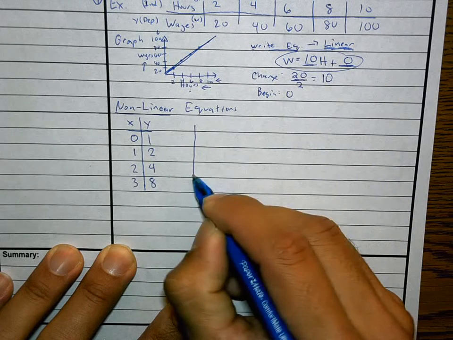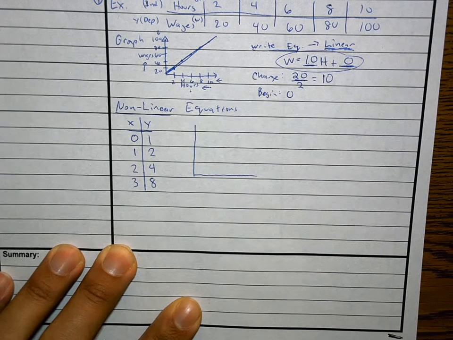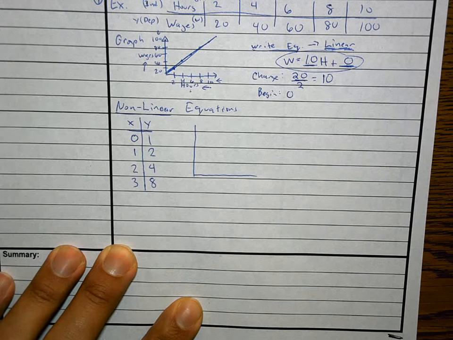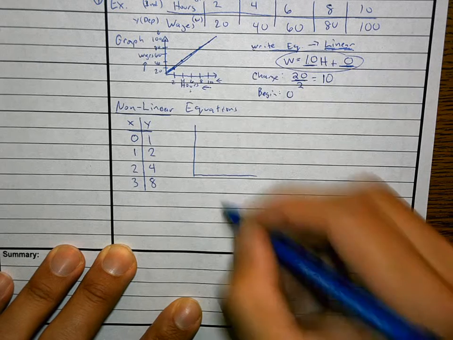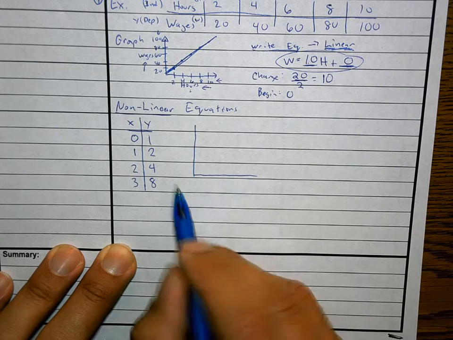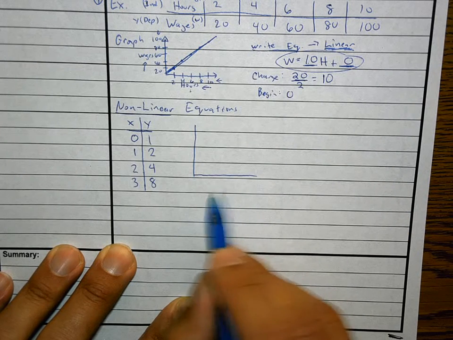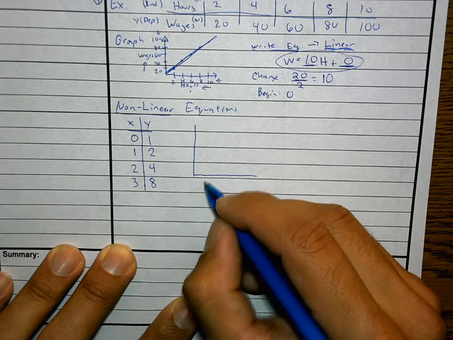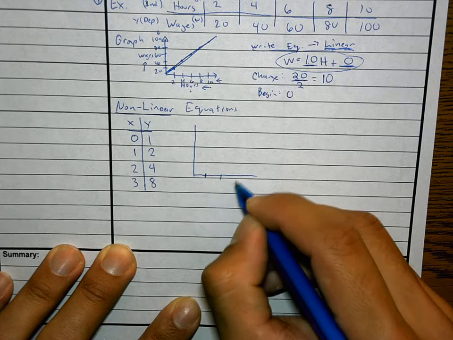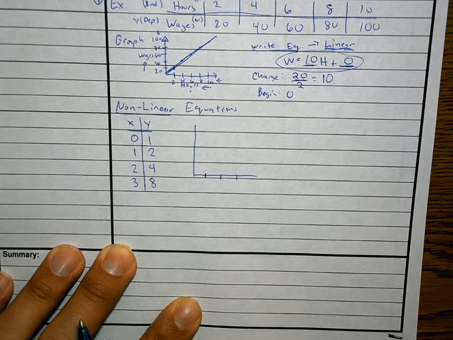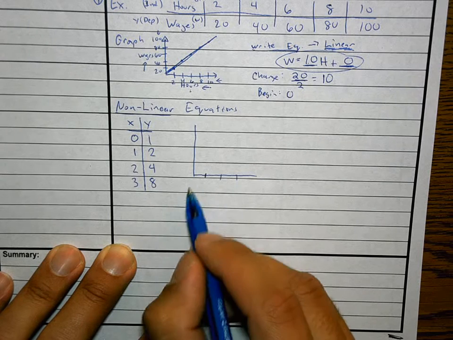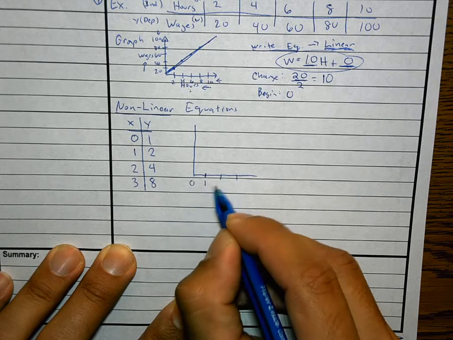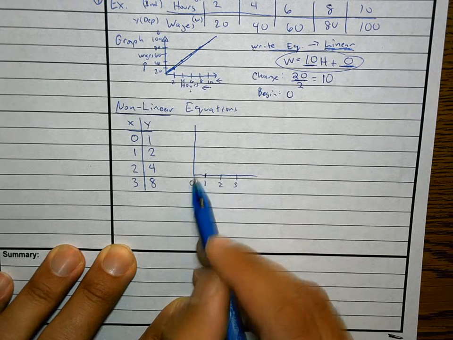I'm going to graph this real quick for you. Let's say I have this table, and your table is going to say, let's graph it. What should I count by over here? Ones. I'm going to put 0, 1, 2, 3. 0 should be right at the axis.